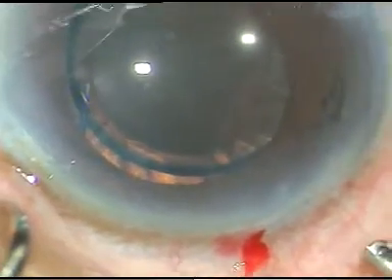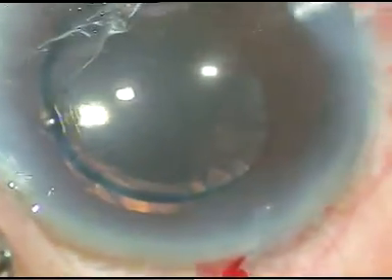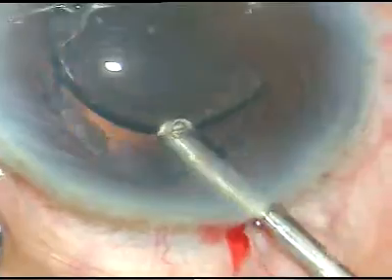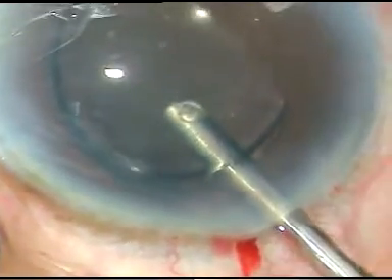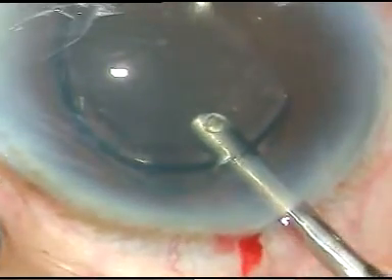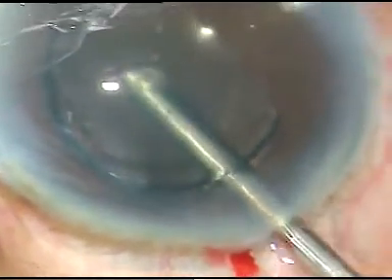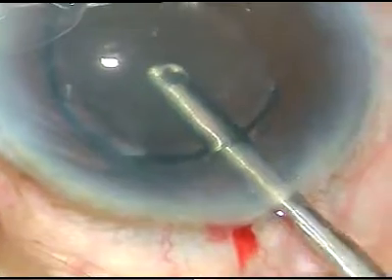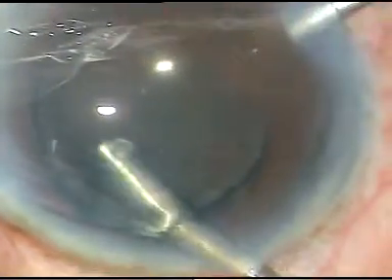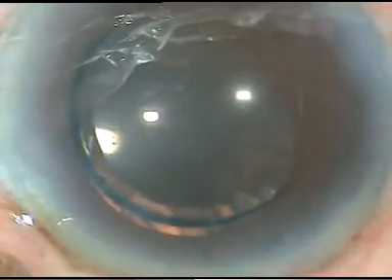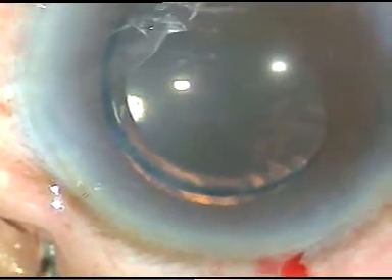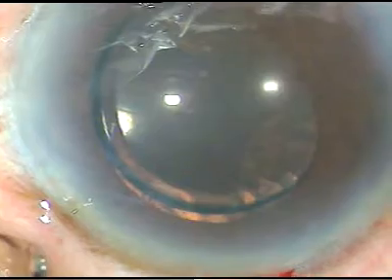Now the irrigation is through the 8 o'clock side port. The cutter is going through the main incision. The anterior chamber is nicely formed. And I am using the cutter to remove cortical lens matter as well as vitreous strands that have come through the rent.